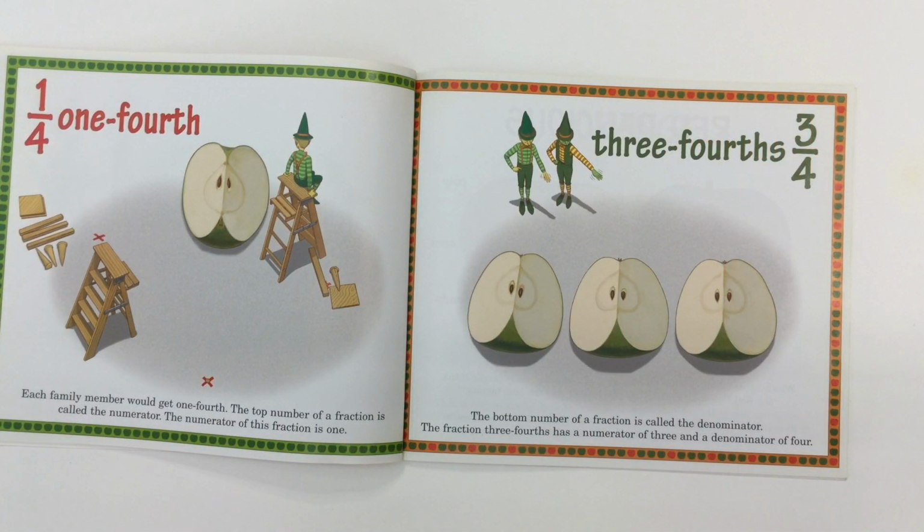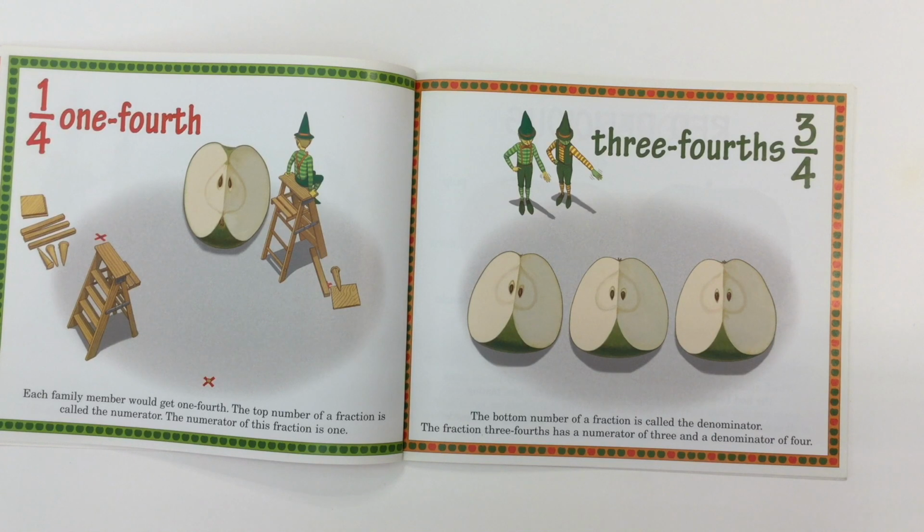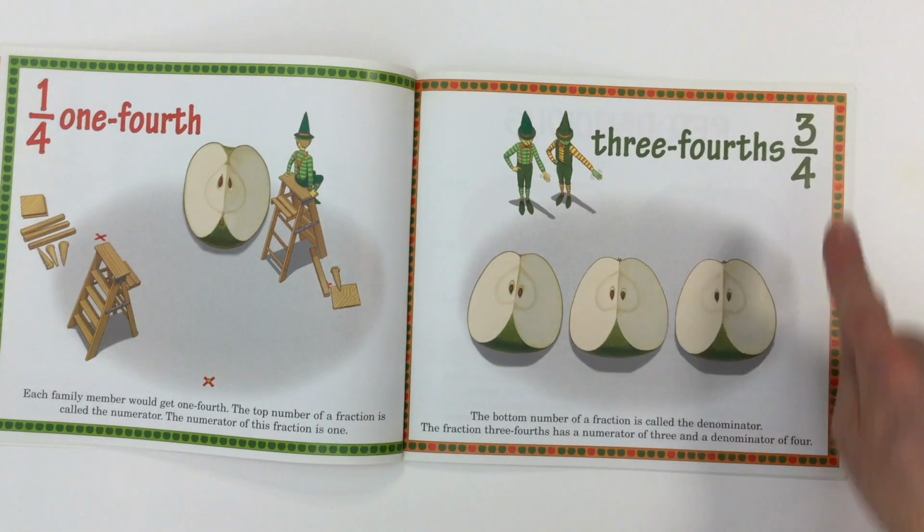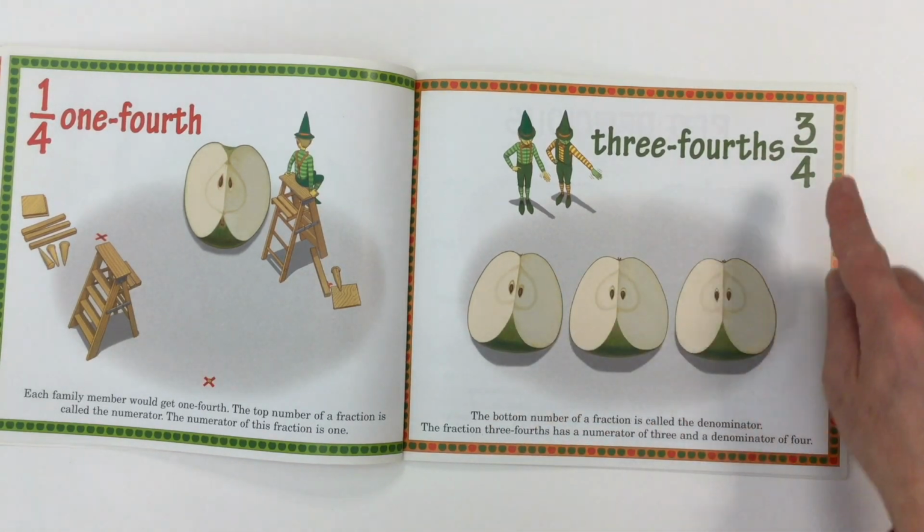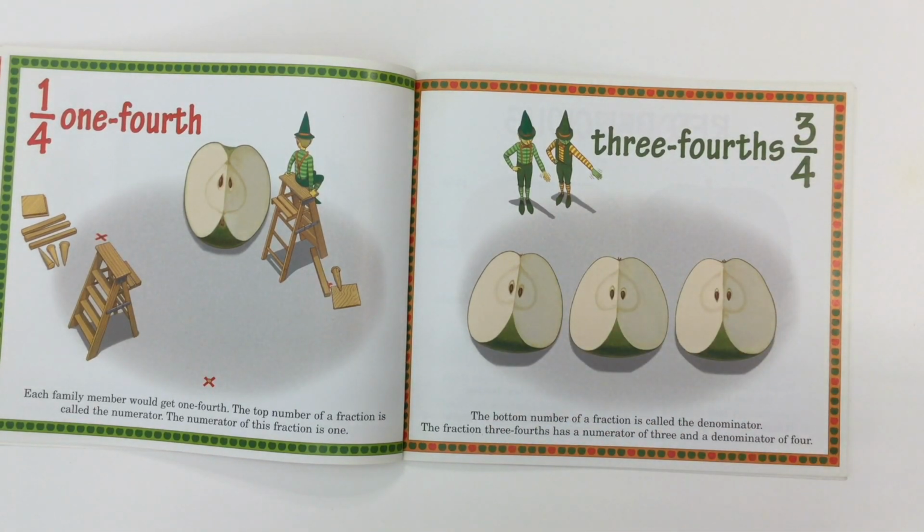One-fourth. Each family member would get 1/4. The top number of a fraction is called the numerator. The numerator of this fraction is 1. 3/4. The bottom number of a fraction is called the denominator. The fraction 3/4 has a numerator of 3 and a denominator of 4. 3 out of 4 possible parts.